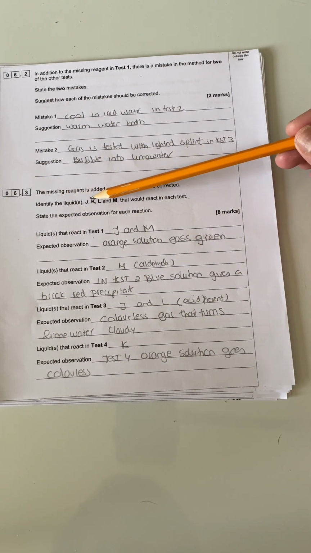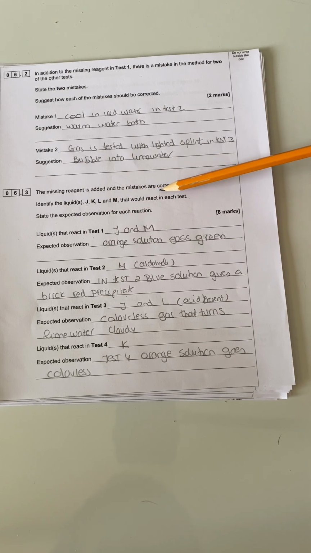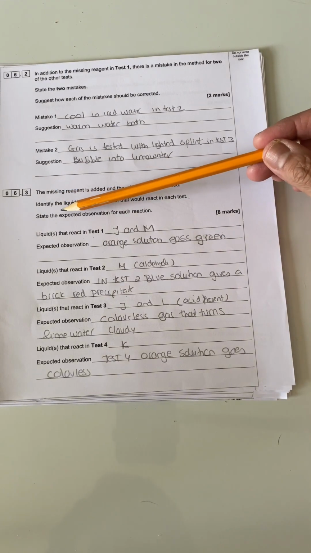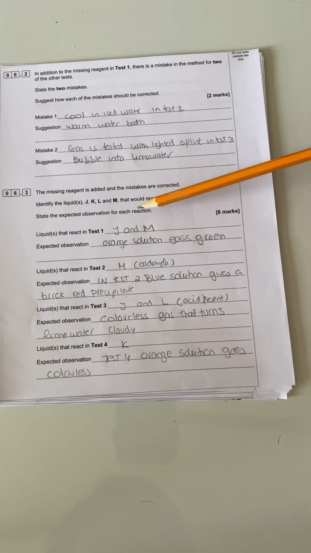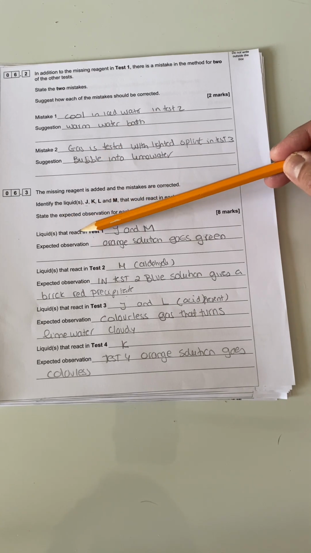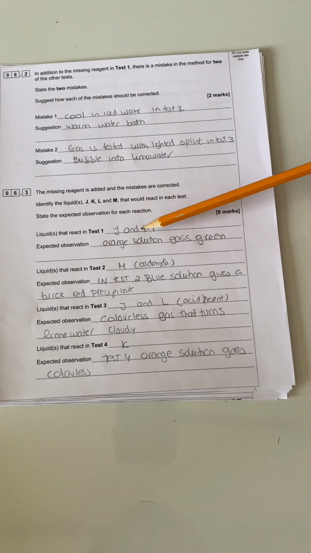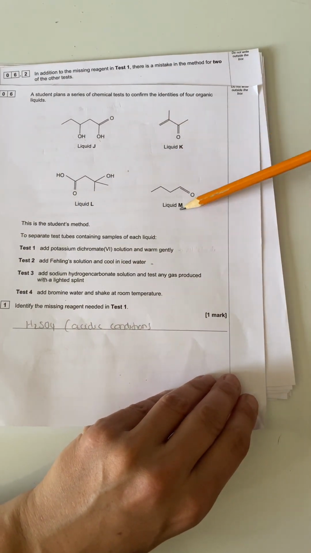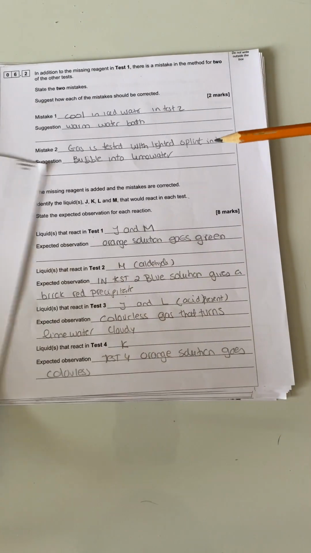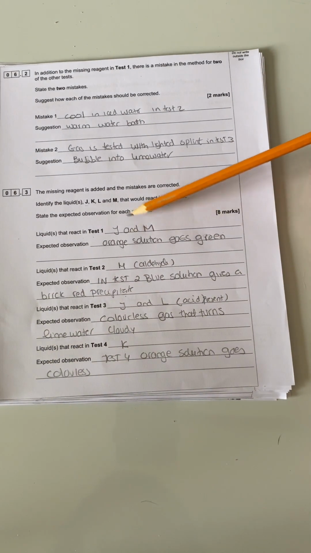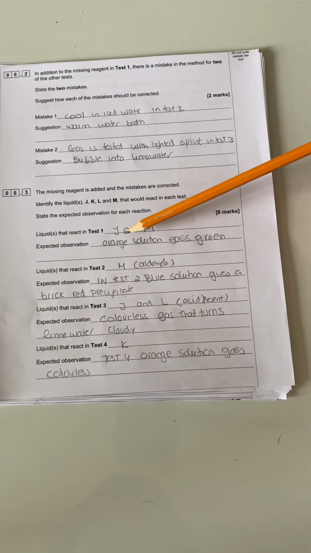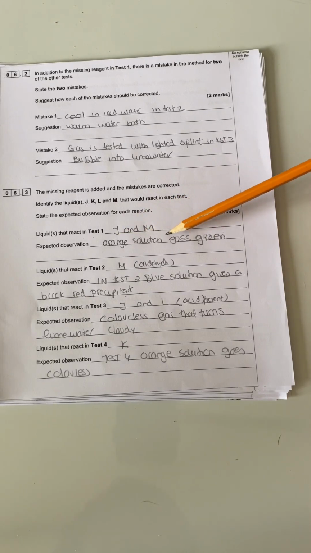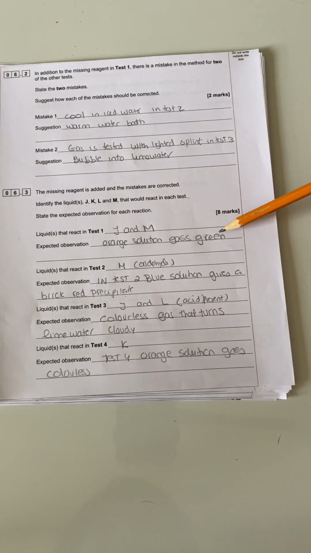Identify the liquids J, K, L, and M that would react in each test. State the expected observation for each reaction. So liquids that react in test 1 are J and M. Okay, so J and M, which is that and that. J and M, which is an orange solution that goes green. Okay.